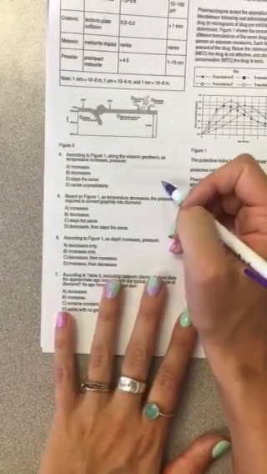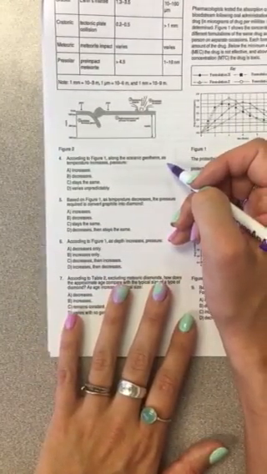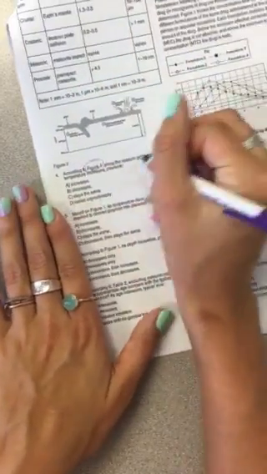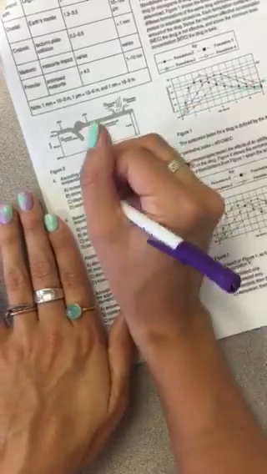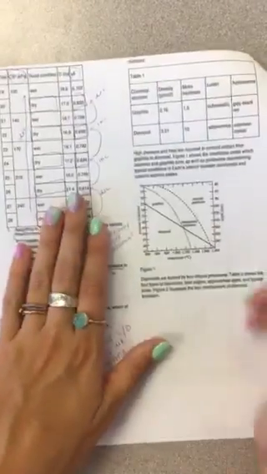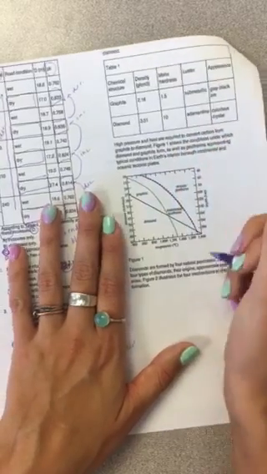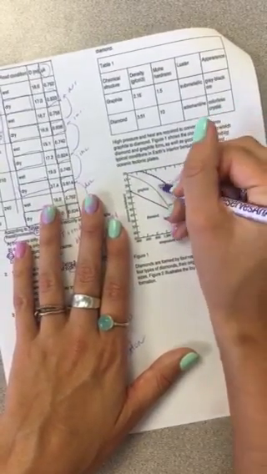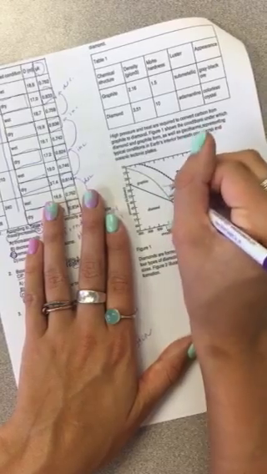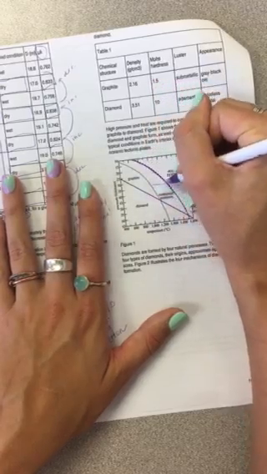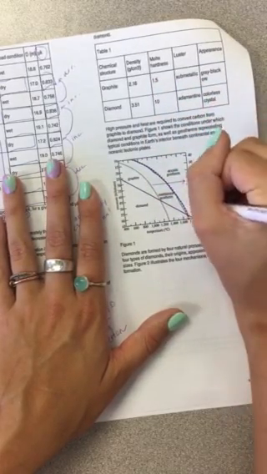According to Figure 1, along the oceanic geotherm, as temperature increases, pressure does what? So we go to Figure 1. We have oceanic geotherm, temperature, and pressure. Those are our values. So I'm going to flip to Figure 1. Now I'm going to be following this one, the oceanic geotherm. And so as my temperature is increasing, so temperature increases this way, what is my pressure doing? So as we get warmer, the pressure on this one is decreasing when you follow the graph.